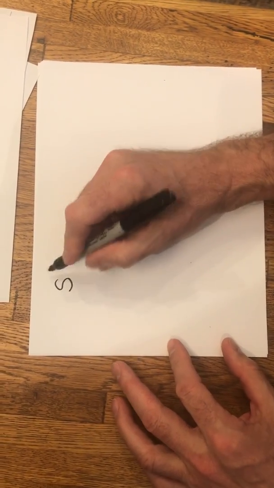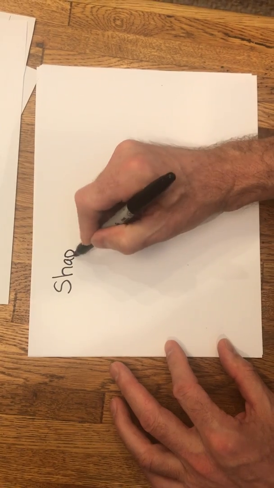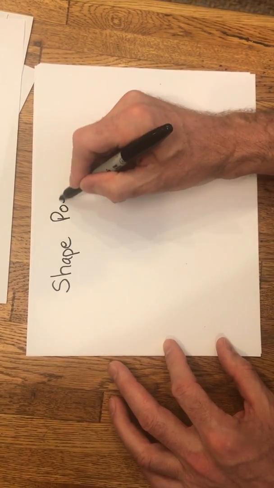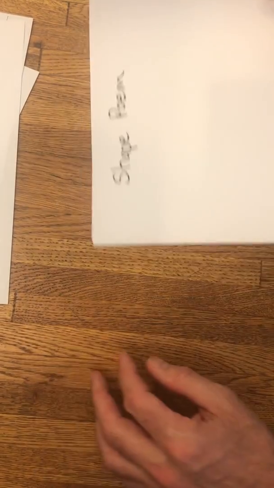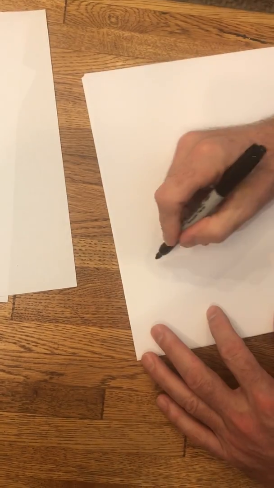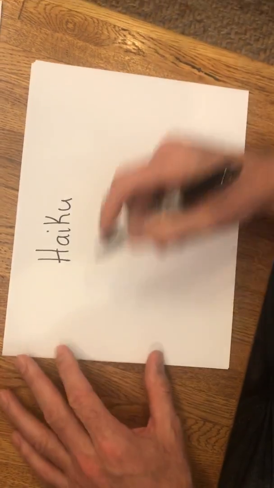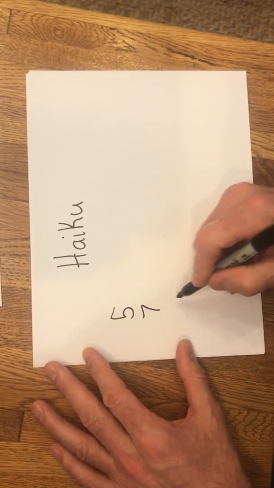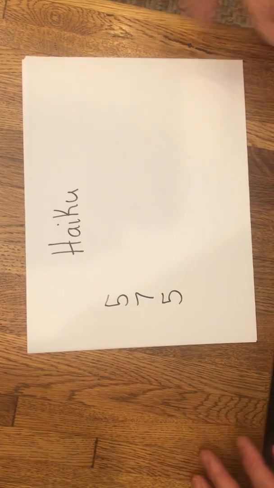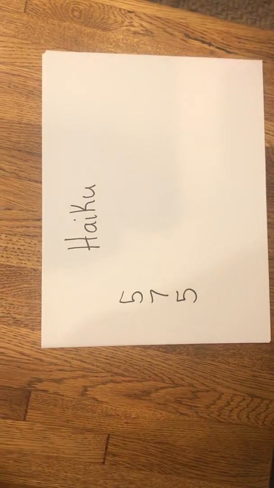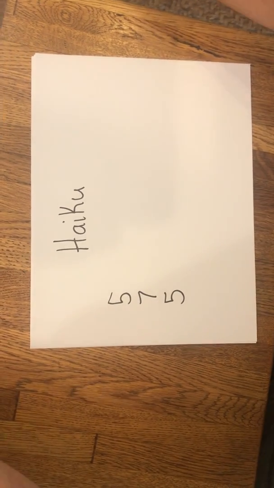And then now we're going to work on shape poems. So we're going to stick with, oh wait, we have to do the haiku. So the haiku gets its name from Japan. It has 5 syllables, 7 syllables, and 5 syllables. So we'll stay with our cat theme.